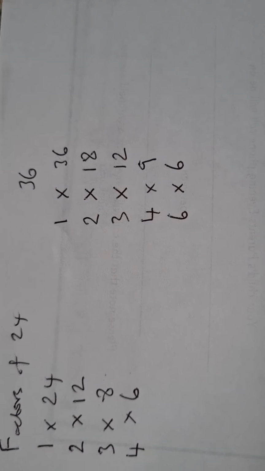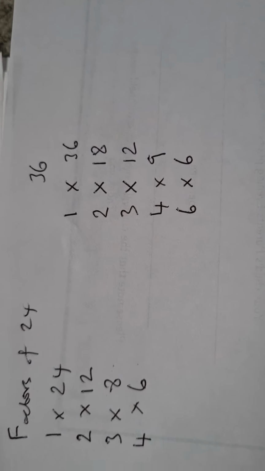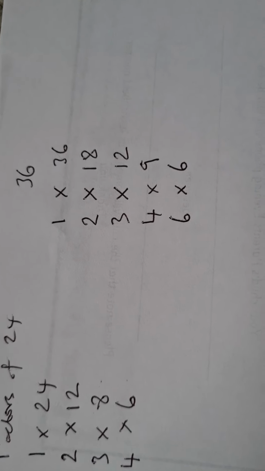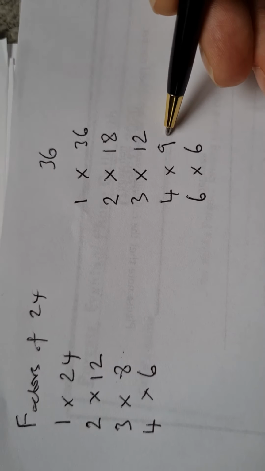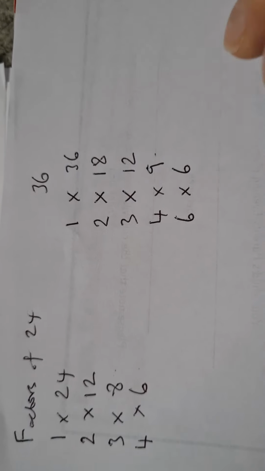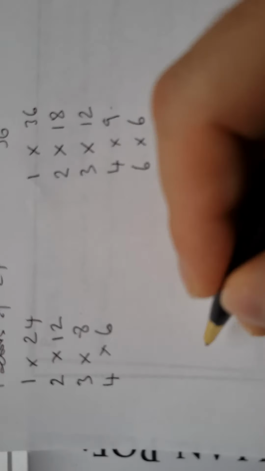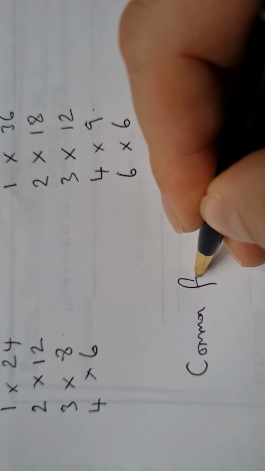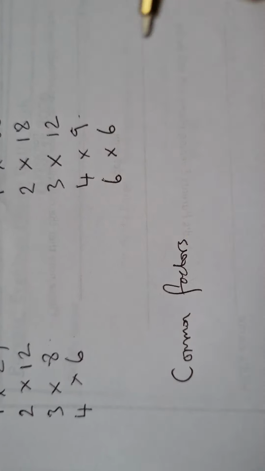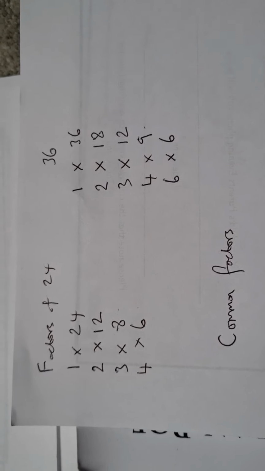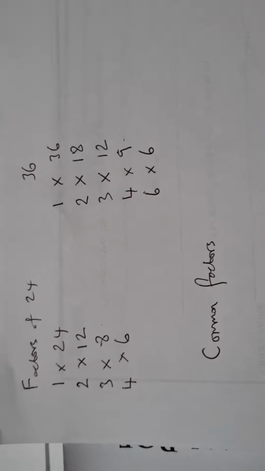Is it in the 7? Nope, 36 is not in the 7 times table. It's not in the 8 times table. It is in the 9 times table because 9 times by 4 is 36. I've already got that. So I've started repeating my numbers so I know I've got them all. Now, we're going to have a look at what we call common factors. And the common factors are the numbers which appear in both of these lists. So let's have a look.